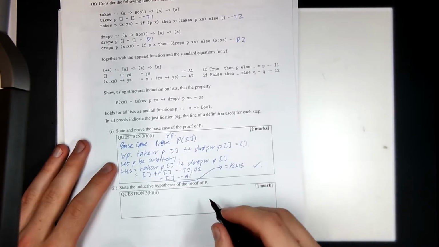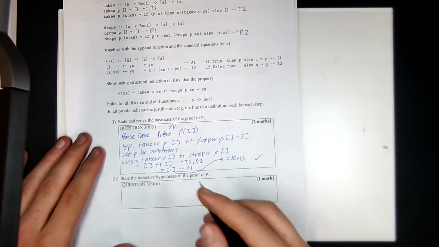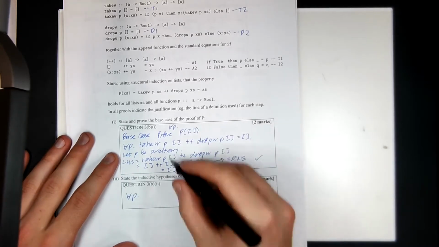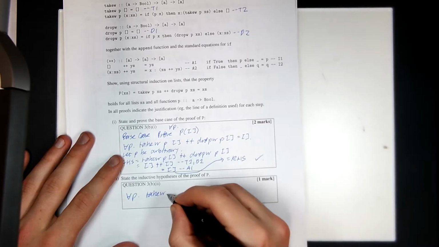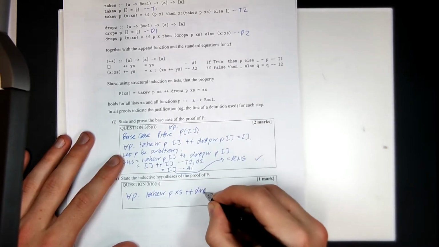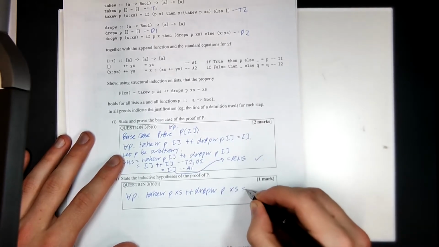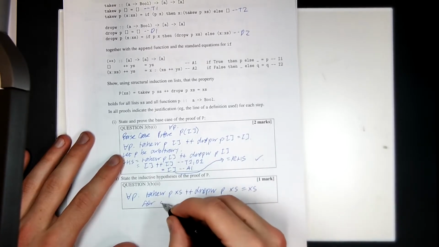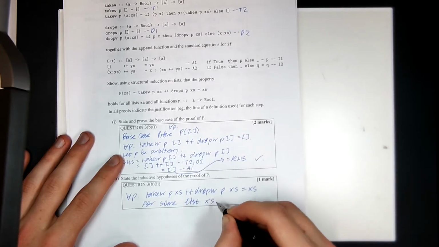State the inductive hypothesis of the proof of P. So that is, we need to assume for some list XS and for all functions P this property holds. So the inductive hypothesis is for all P, take-while P XS plus drop-while P XS equals XS. So for some list XS.